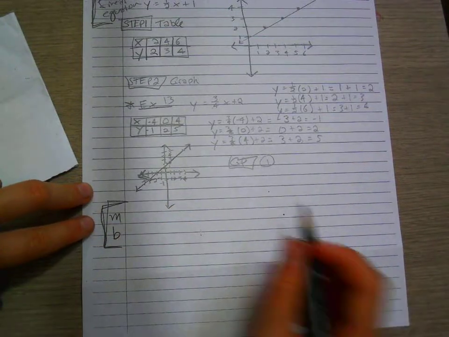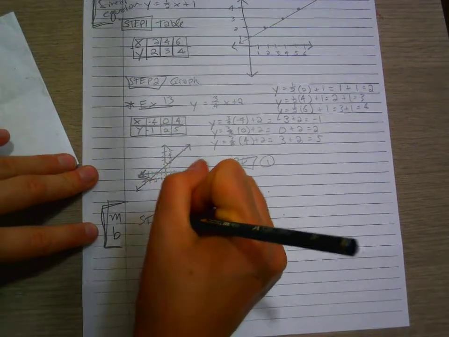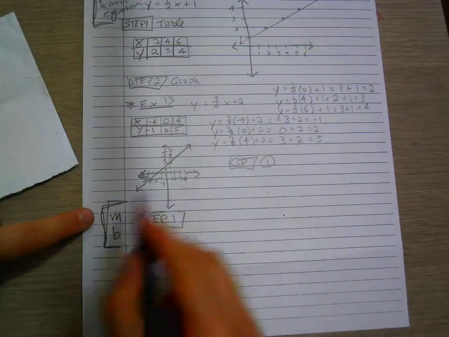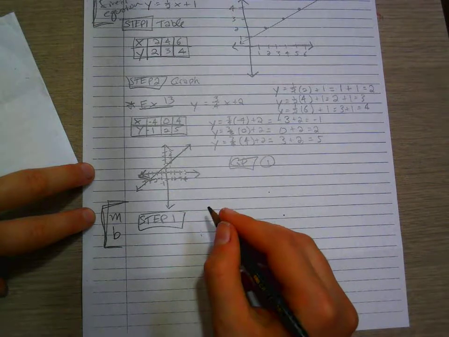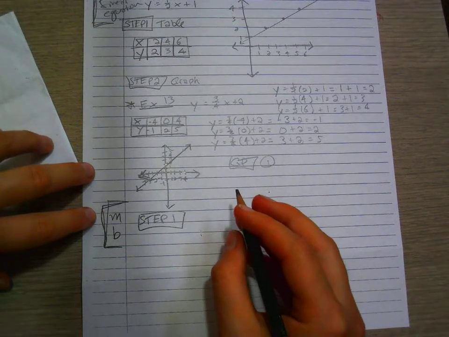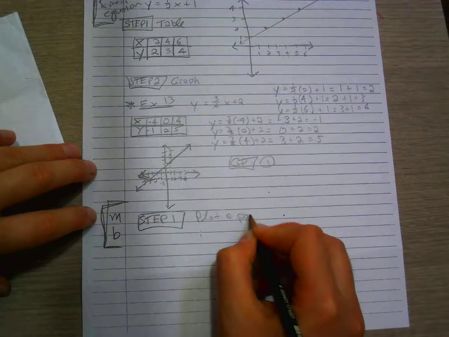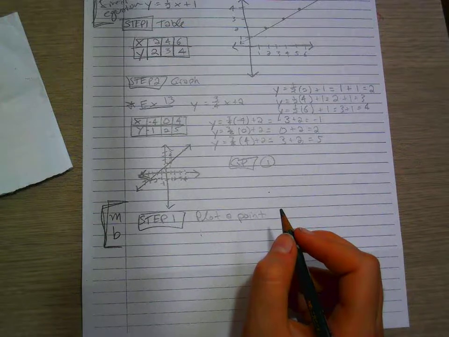So step 1, when you see that you're given these two things, step 1 is going to be to graph or to plot a point on the y-axis. So plot a point. Now you're given m and b. So given m and b, you could make the equation.